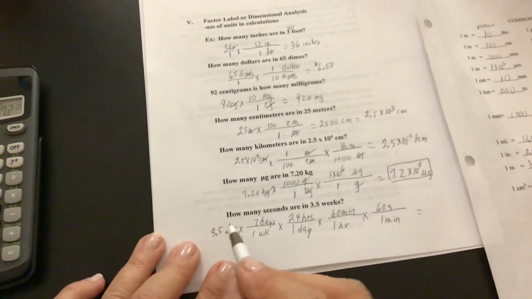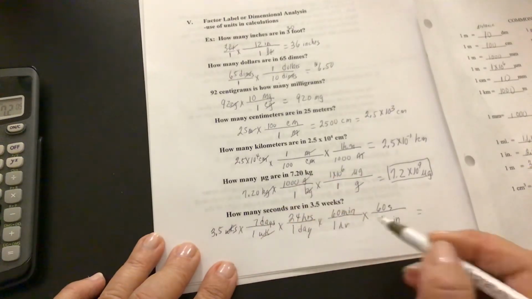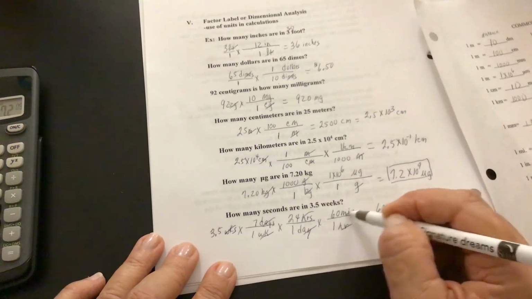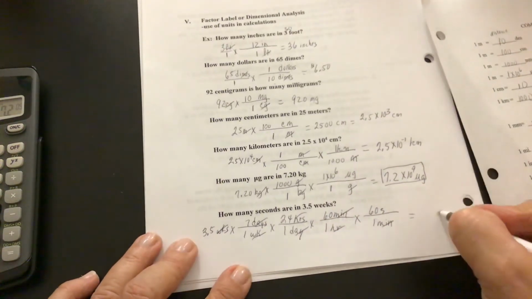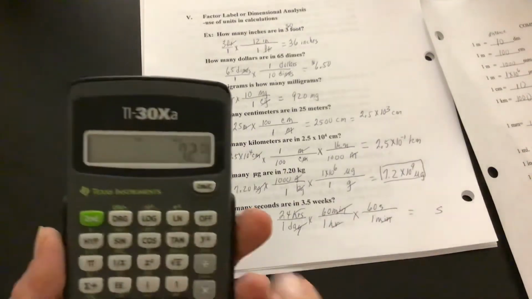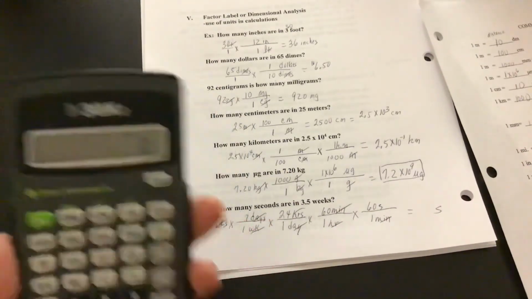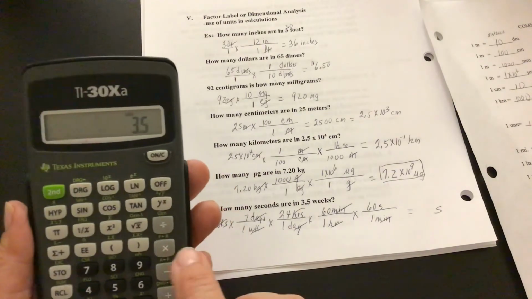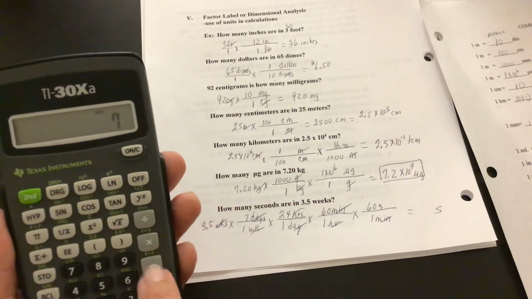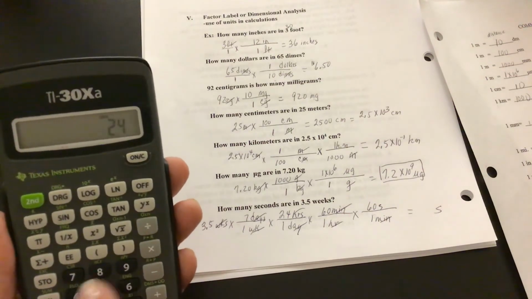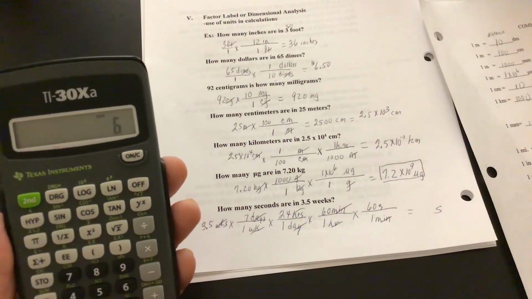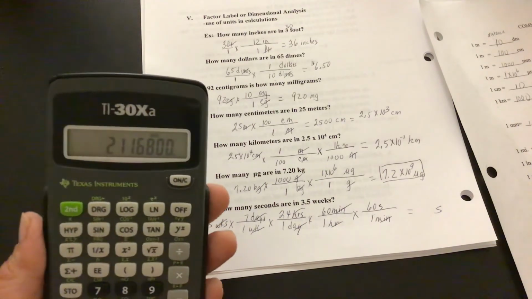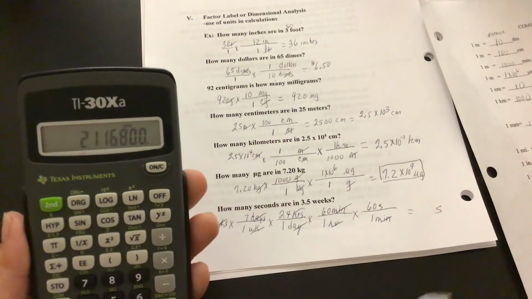All right? Now you go back and check. Your weeks will cancel. Your days will cancel. Your hours will cancel. Your minutes will cancel. So you're going to be left with seconds. That's exactly where you want to be. Make sure you clear your calculator. And then you'll take 3.5. You're going to multiply across the top. Times 7 times 24 times 60 times 60 equals, once again, we have a very large number. Put it in scientific notation.